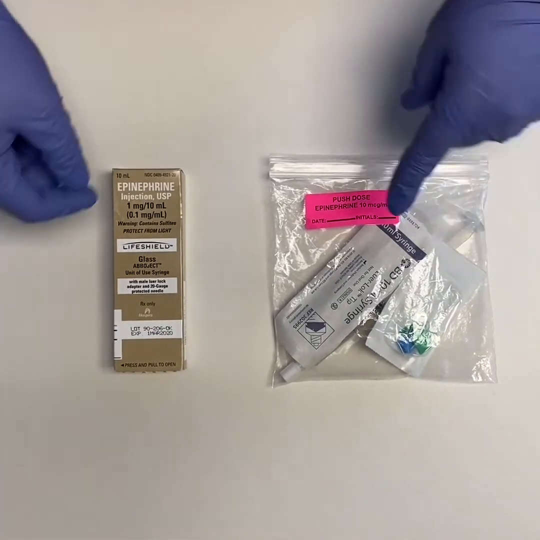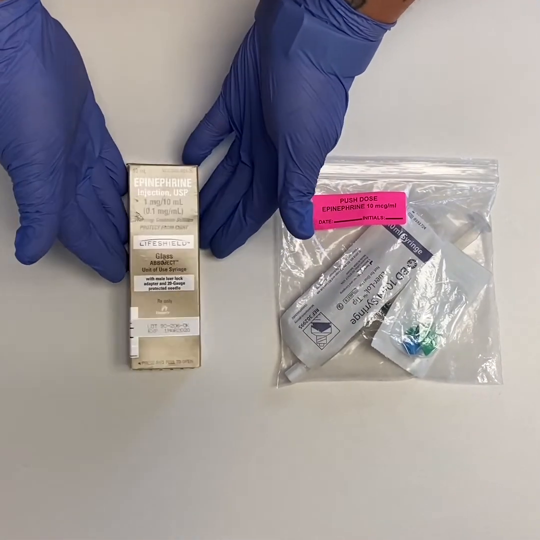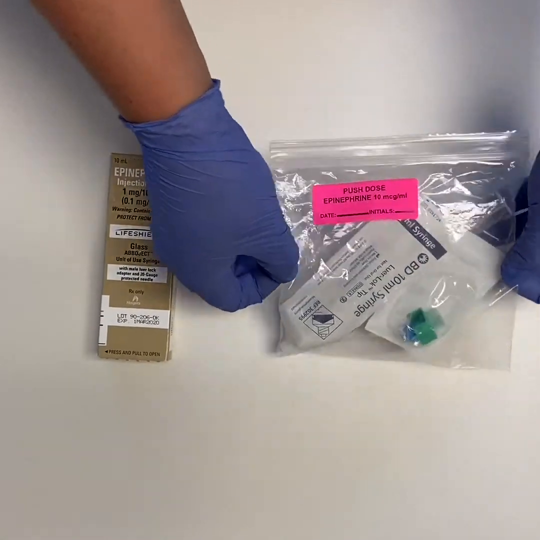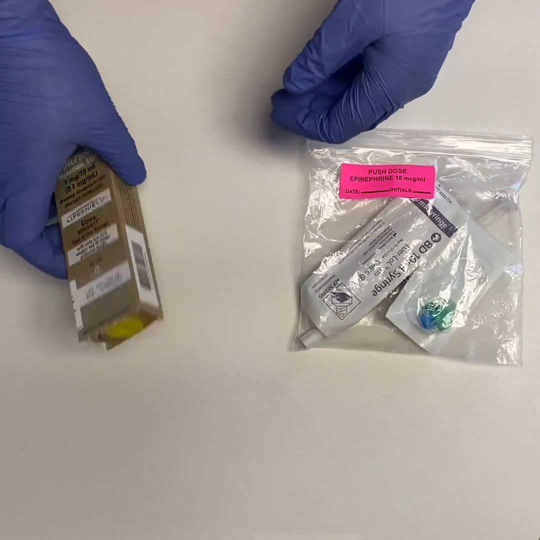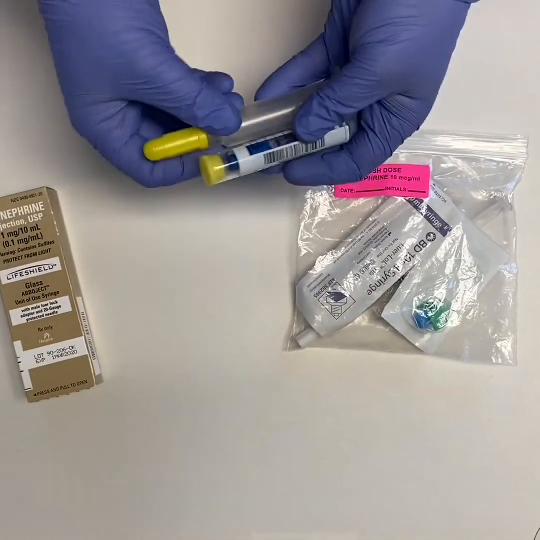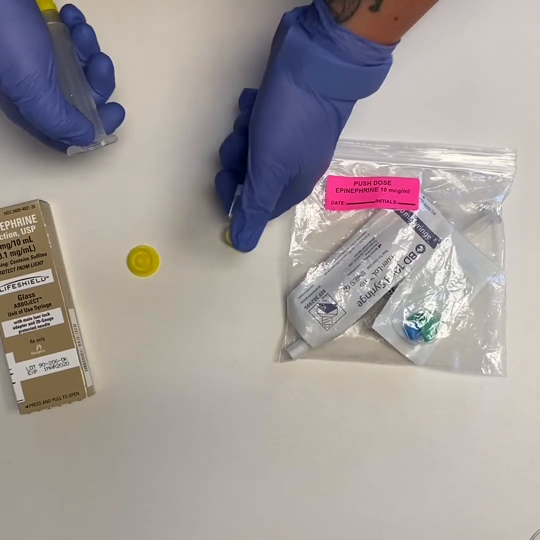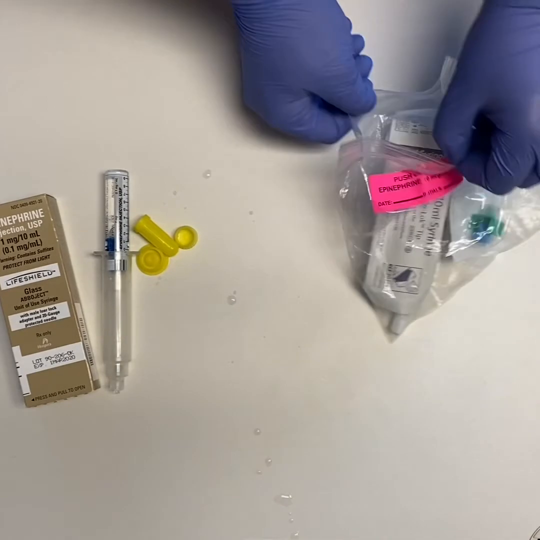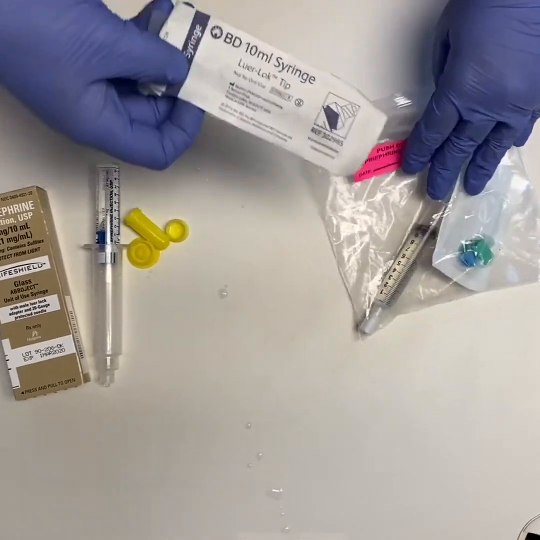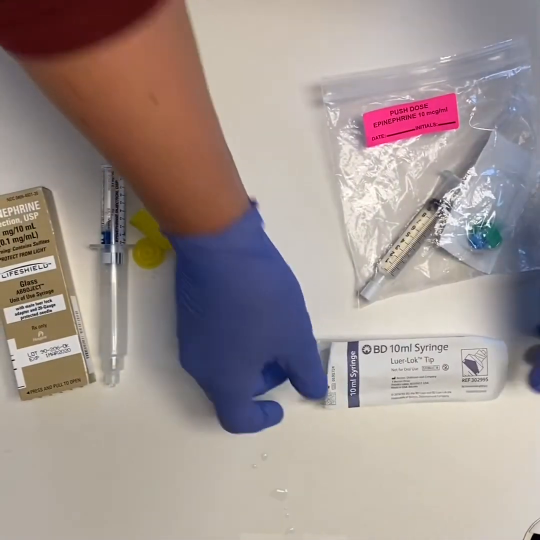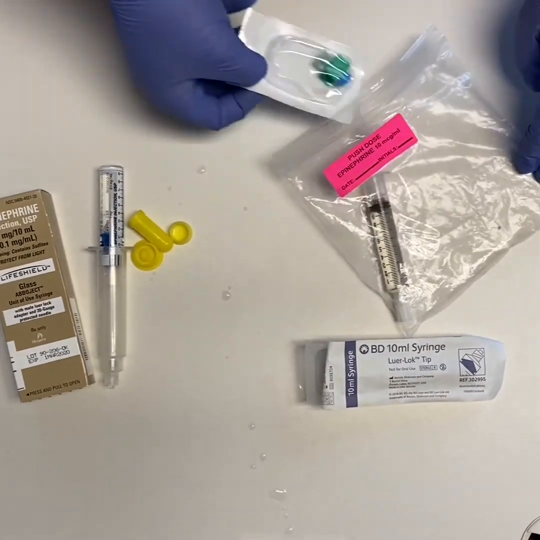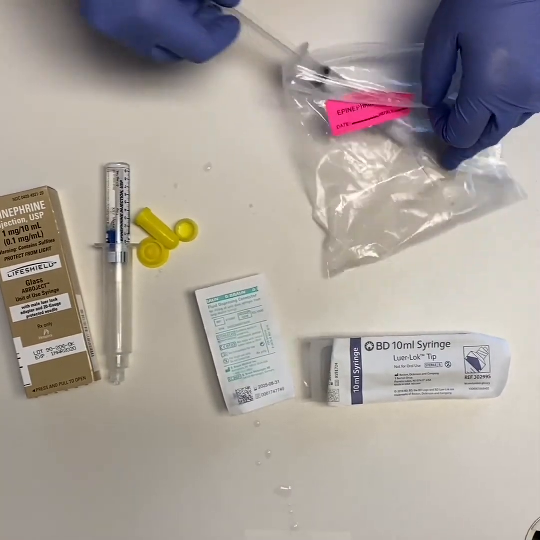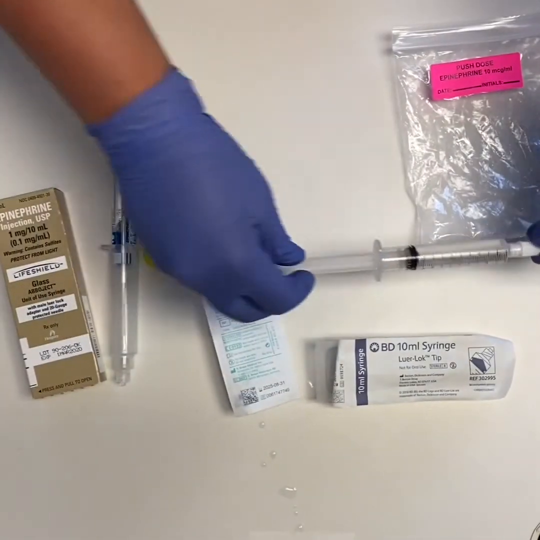Okay everybody, so we're going to get our Push Dose Epi all set up here. So first thing, we need our Epi preload, 1 milligram in 10 mLs, and our Push Dose Epi kit. Then we're going to go ahead and get our preload Epi all primed and set up. Next, you're going to want to open your kit and take out all the pieces. In your kit, you're going to have a 10 cc syringe, a 2-way fluid dispensing valve, and a 10 cc saline flush.